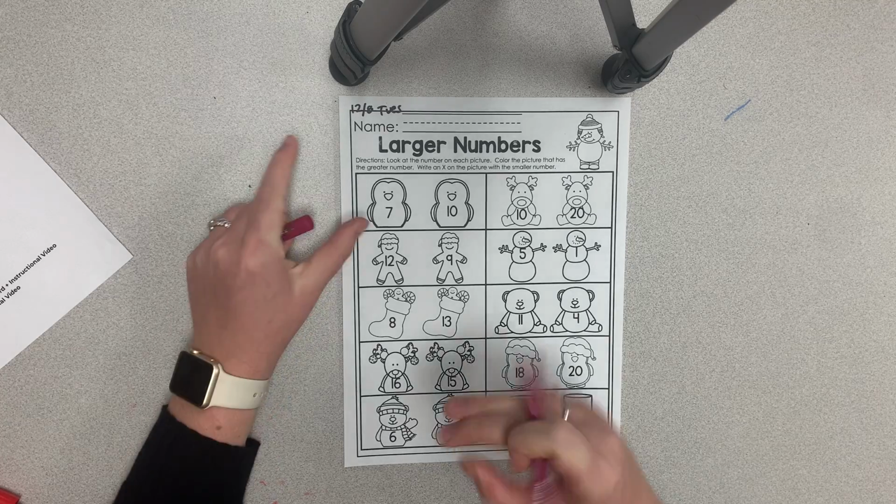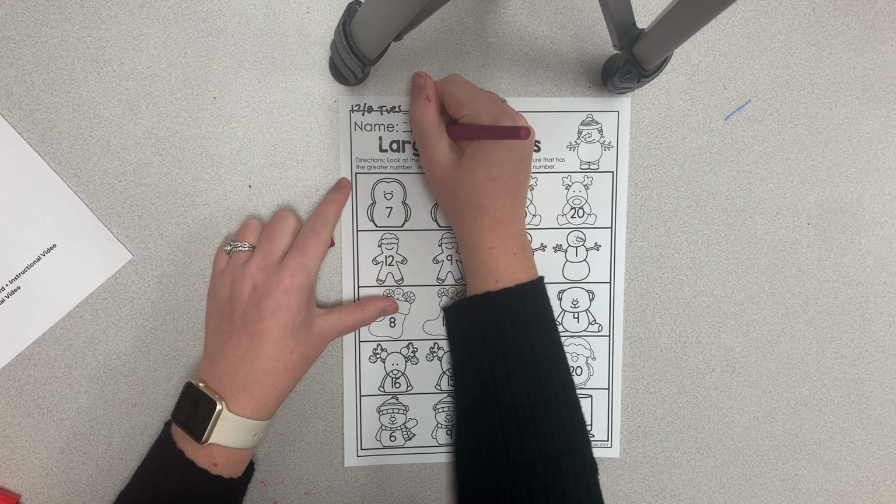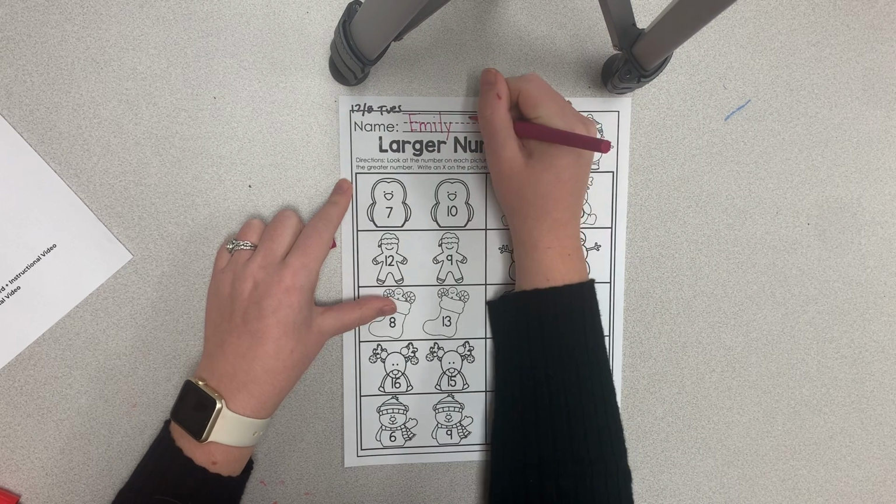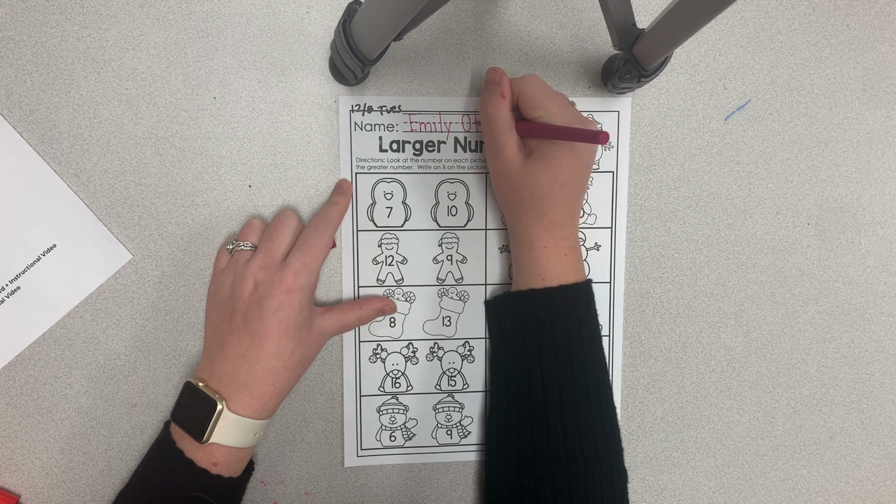So don't forget to put your name on your paper. Remember, I'm using a marker, but you need to be using a pencil. That way when you make a mistake, because I hope you make mistakes, you can go back and fix them, okay? Mistakes are how we learn and how we get better.